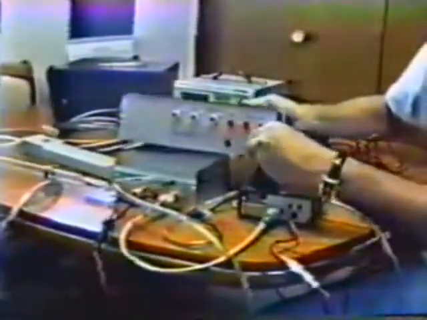Now I am loosening the nut for the ground connection from the CB radio to the antenna tuner.